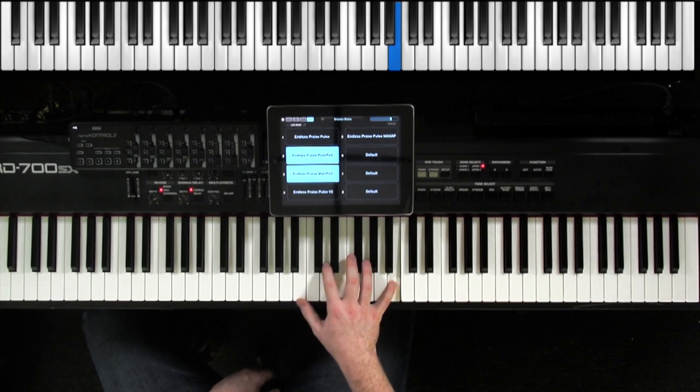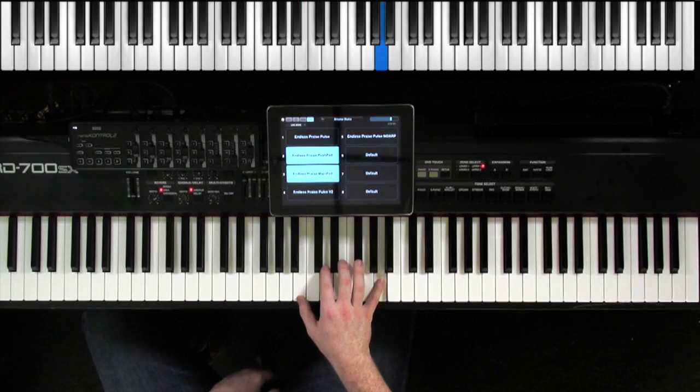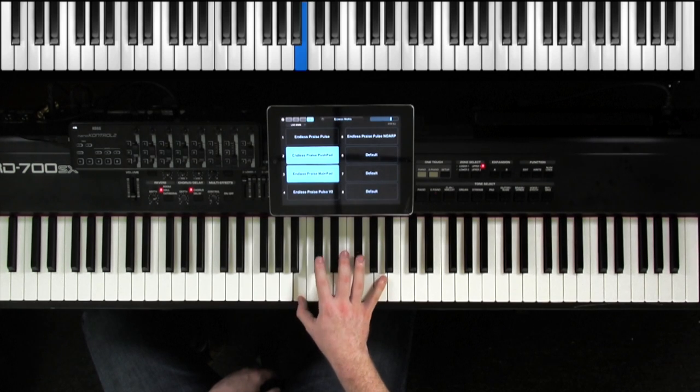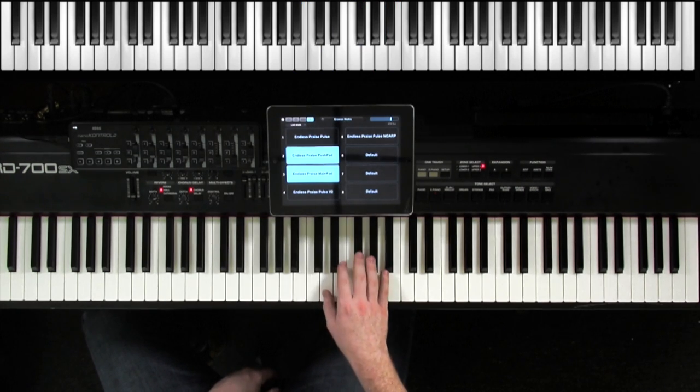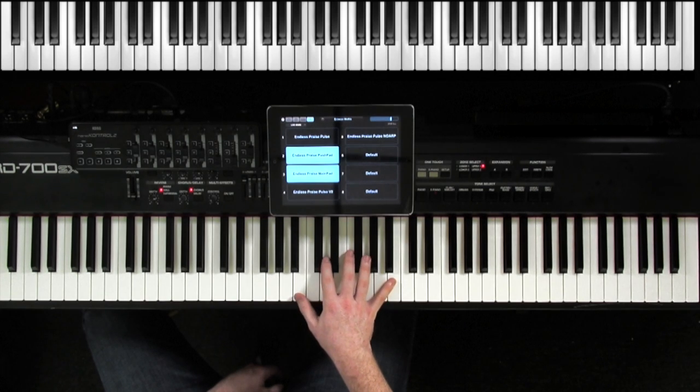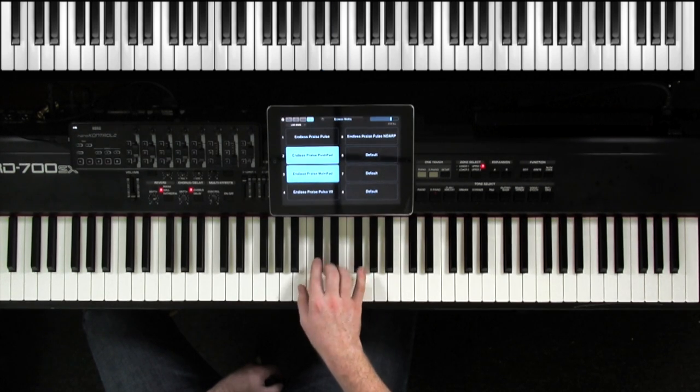1 and 2 and 3 and 4 and 1 and 2 and a 3 and 4 and. Then it starts over. 1 and 2 and 3 and 4 and 1 and 2. This is our little run. It starts on beat 3 and on F sharp. 3E and a 4E triplet, and then we start our figure again. 3E and a 4E triplet 1.